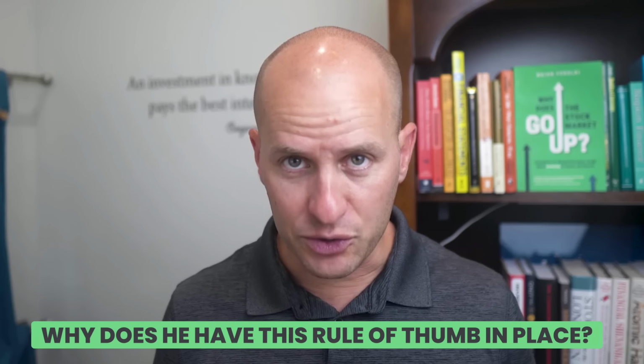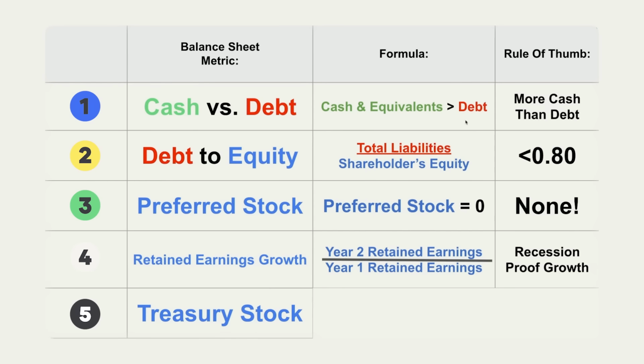Now, why does he have this rule of thumb in place? Well, if retained earnings is growing, that means that the company is producing profits and it's also keeping a portion of that profits to reinvest in the business. So if this number is consistently growing, especially during periods of economic stress, that is a very strong sign for investors.